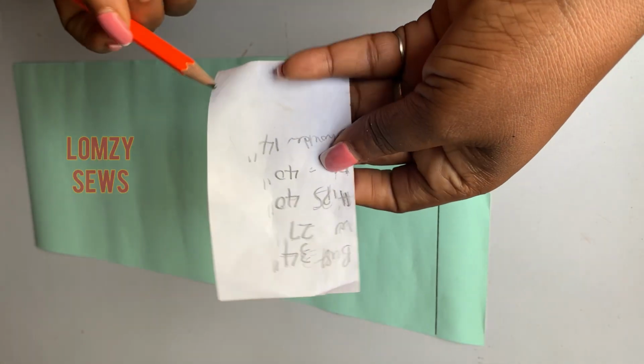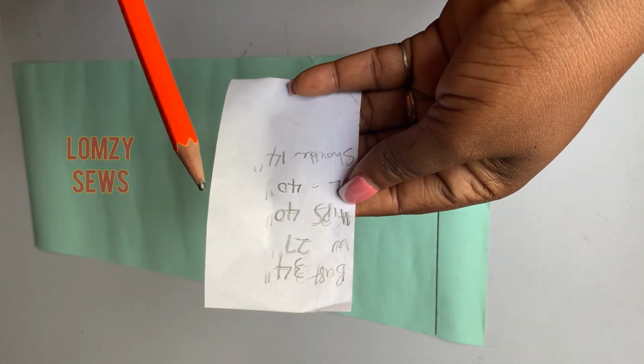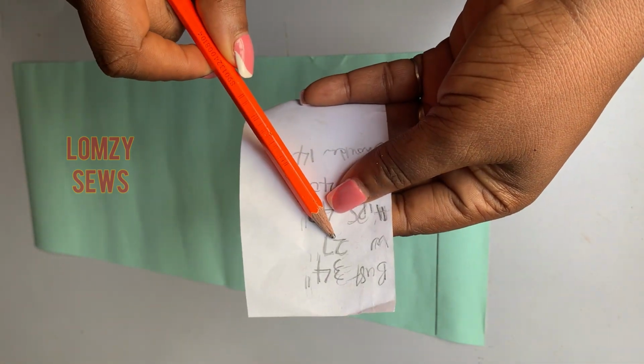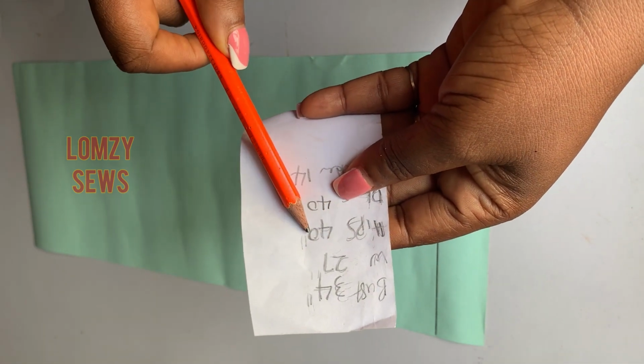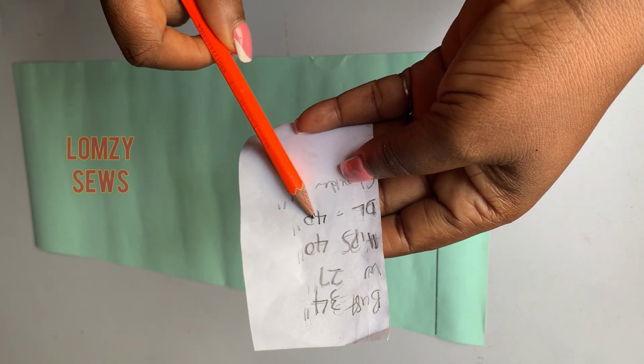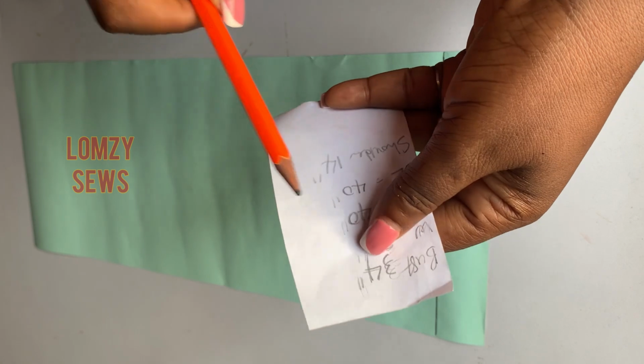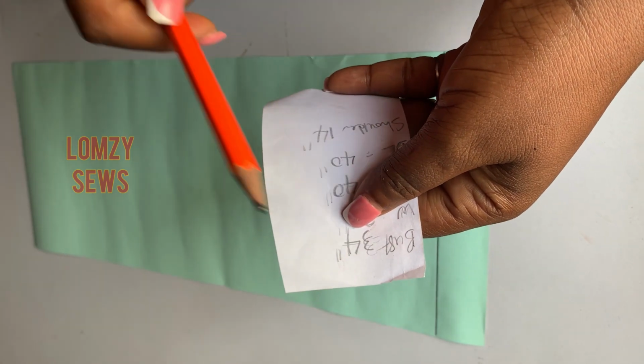For today's sewing tutorial, let's head to the cutting table. To start with, these are the measurements I'll be working with. Bust 34 inches, waist 27 inches, hips 40 inches, dress length 40 inches, and then the shoulder width 14 inches. So make sure to take your measurements properly.